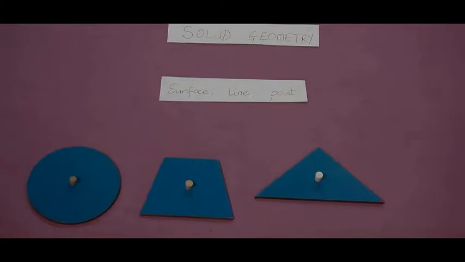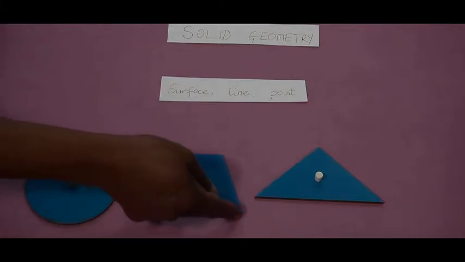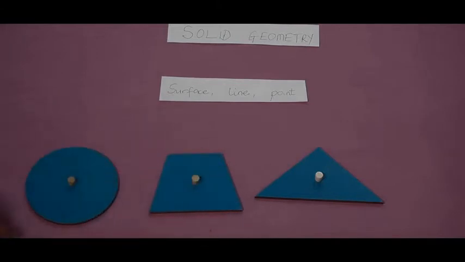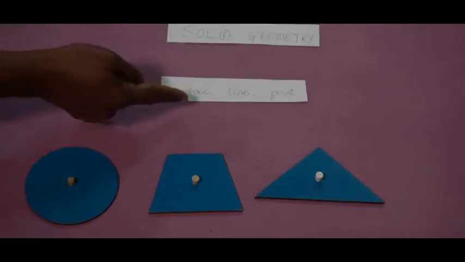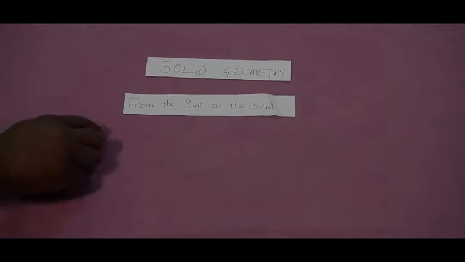So on these figures, we can just identify the point, line, and surface. We can't identify any geometric solid. So that's what we have here: surface, line, point. Today we are going to do something else in solid geometry, from the point to the solid.